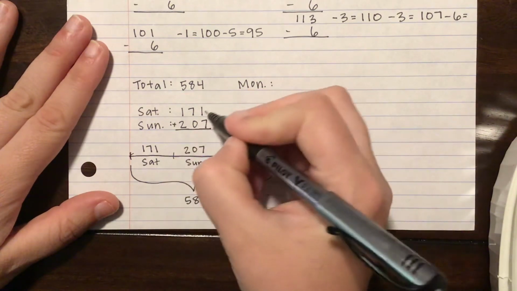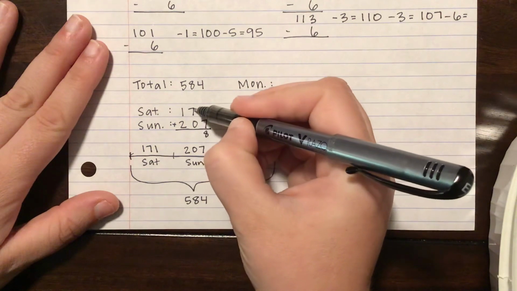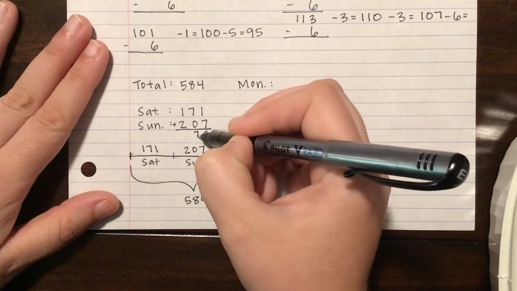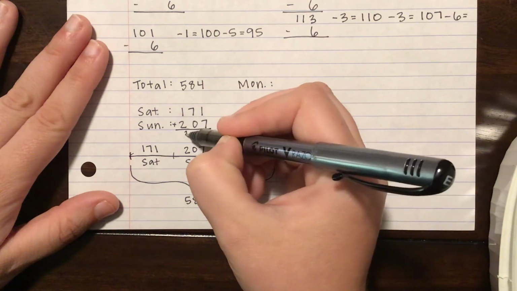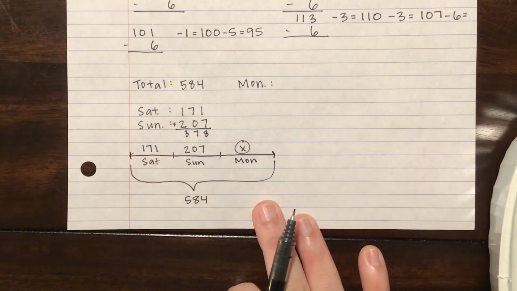1 plus 7 is 8. 7 plus 0 is 7. And 1 plus 2 is 3. So these 2 numbers together make 378.